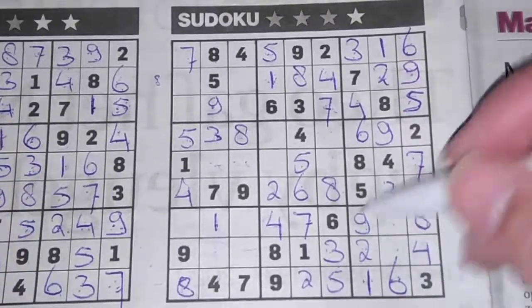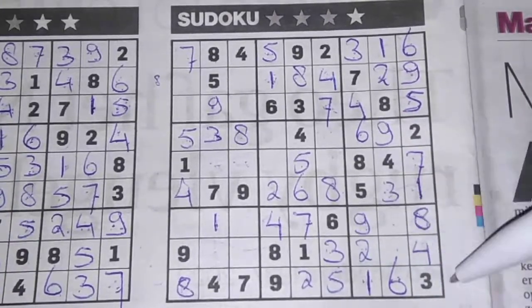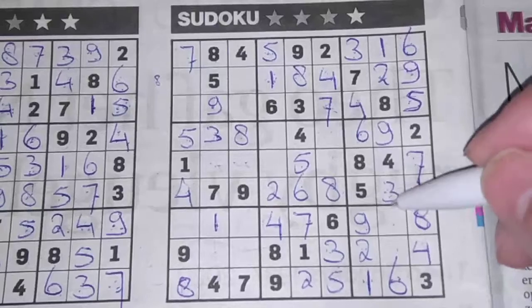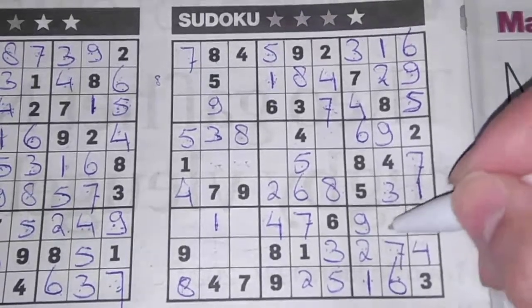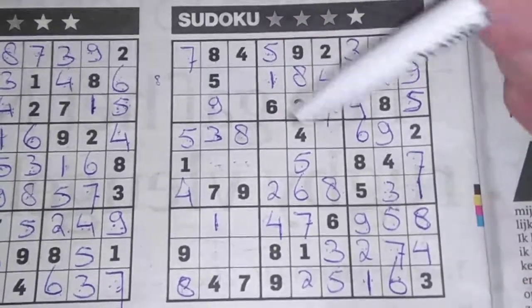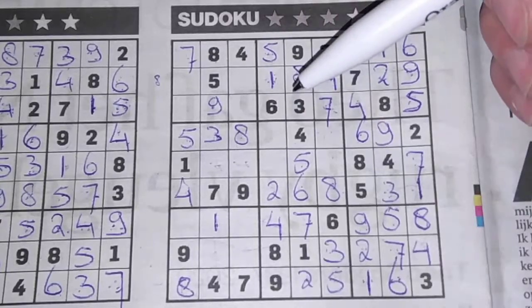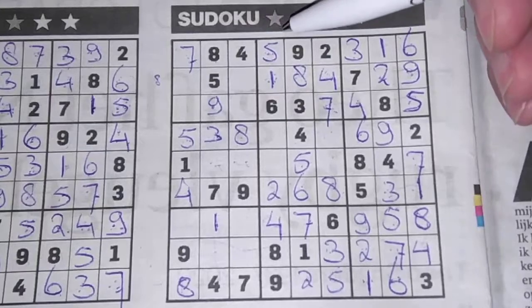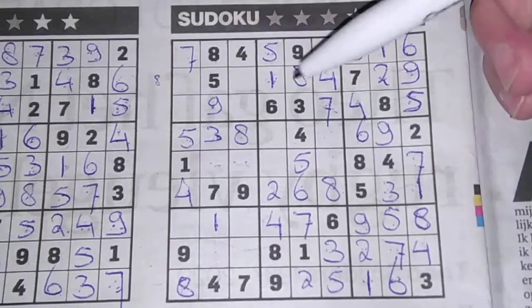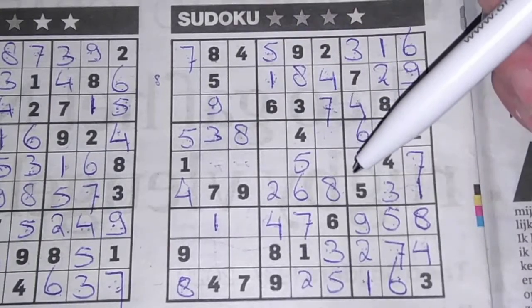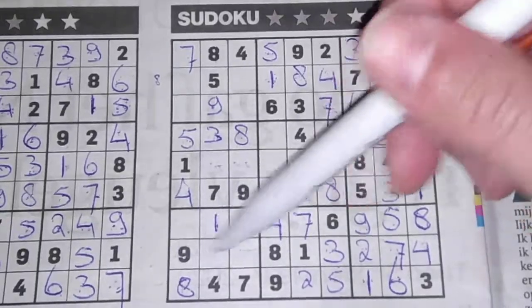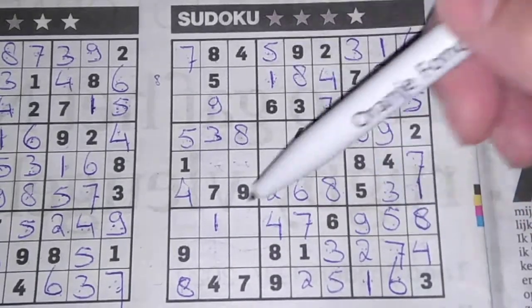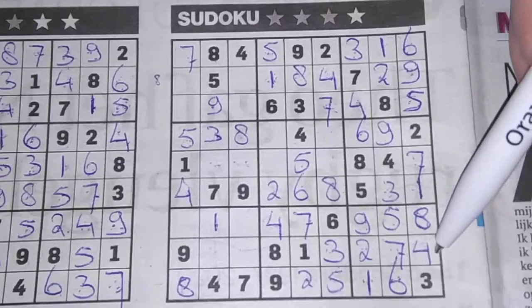2 missing numbers in this big square for the numbers 7 and 5. We have a 7 here, so no 7 there. 7 should be here, and the 5 goes there. 2 missing numbers in this row for the numbers 5 and 6.